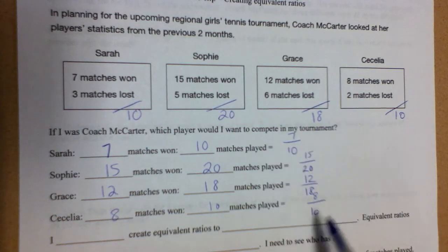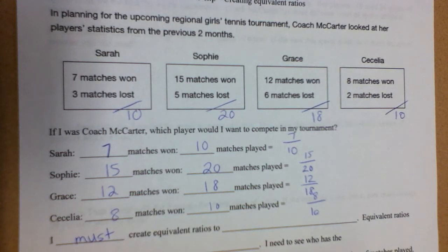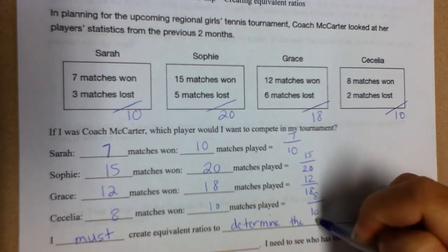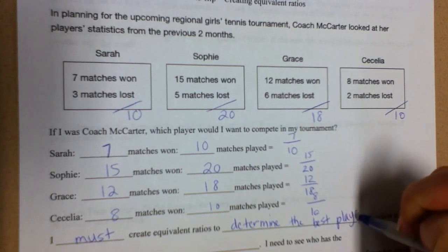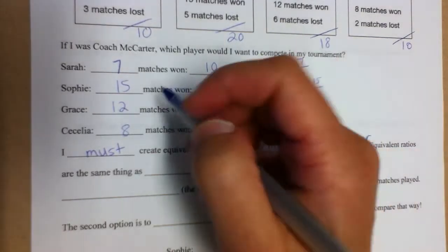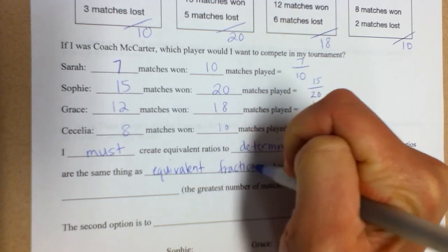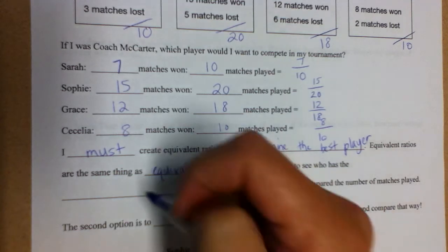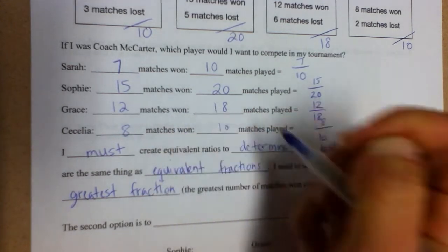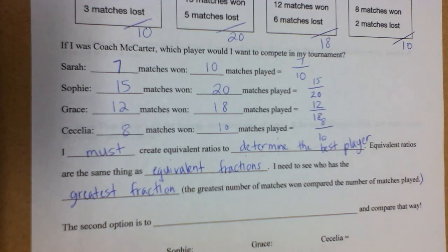So, in order for me to figure out who scored the best, I must create equivalent ratios to determine the best player. And I didn't leave myself enough room here. Equivalent ratios, like I said, are the same thing as equivalent fractions. So I need to see who has the greatest fraction, which is the greatest number of matches won compared to how many matches were played. Forgot to add my parentheses there.